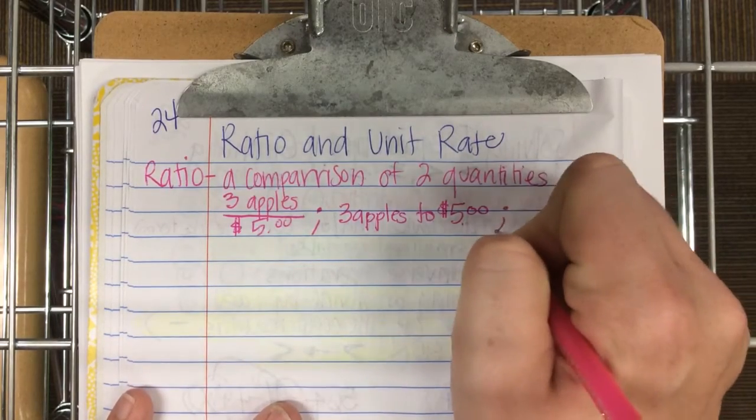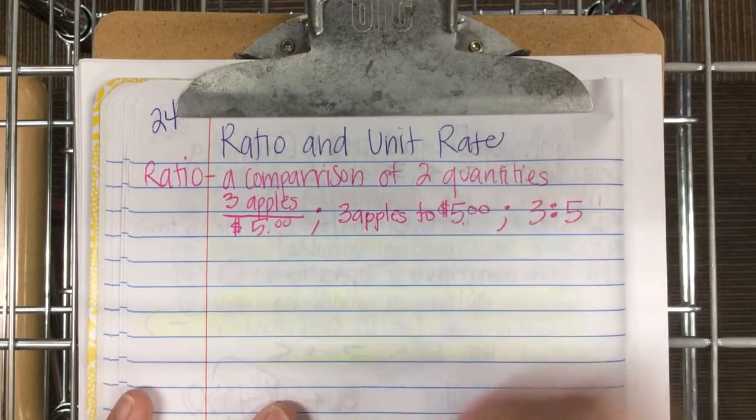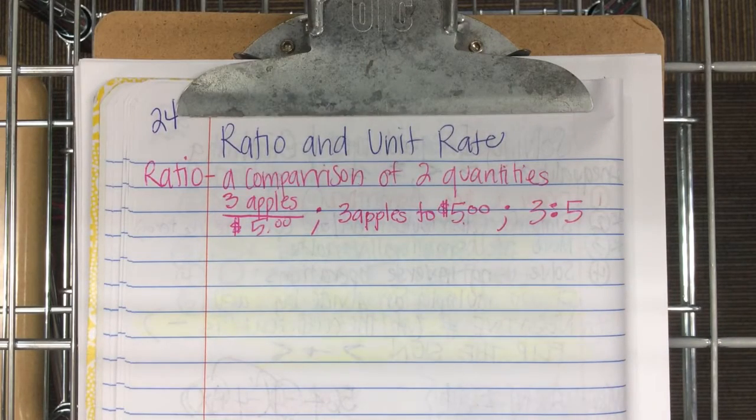Or you can write it with a colon. It doesn't have to have labels. It should, because you're measuring two different things, right? So you should have labels. But sometimes they don't have labels. It's a 3 to 5 ratio.